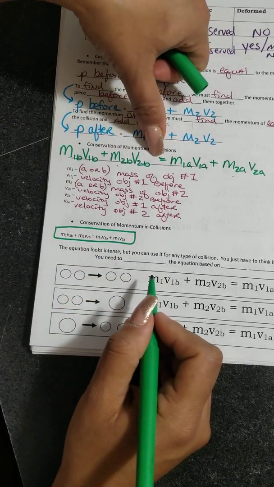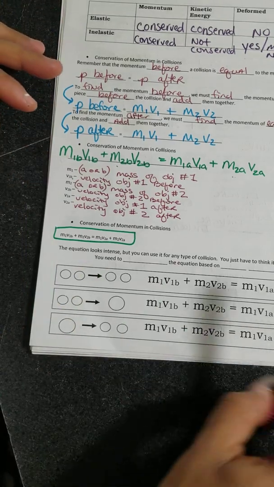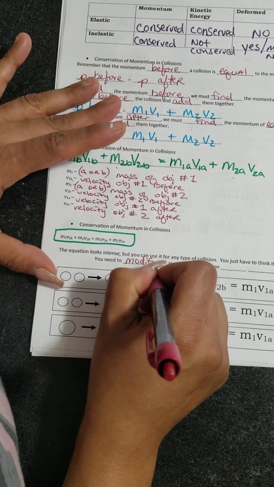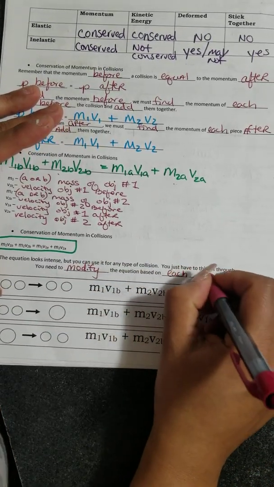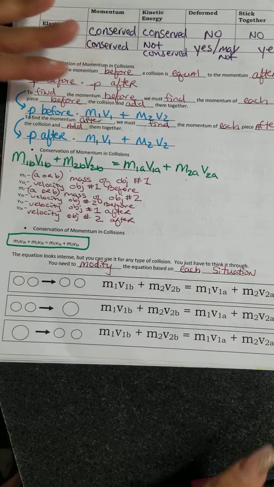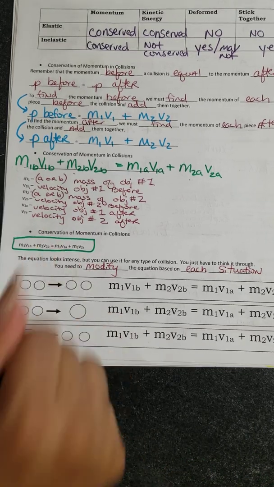So here is that equation from up here. But there's a problem. The problem is that we actually need to modify this equation based on each situation from the problems that you read. Okay? So when we read it and we find out that we have an inelastic collision, we need to change this.